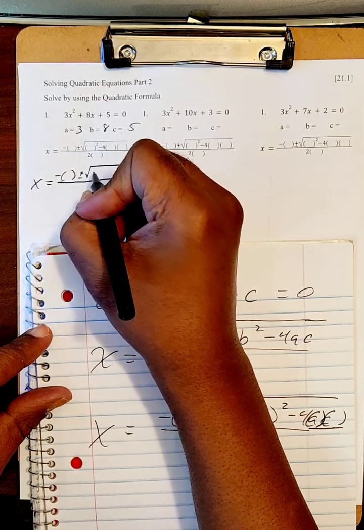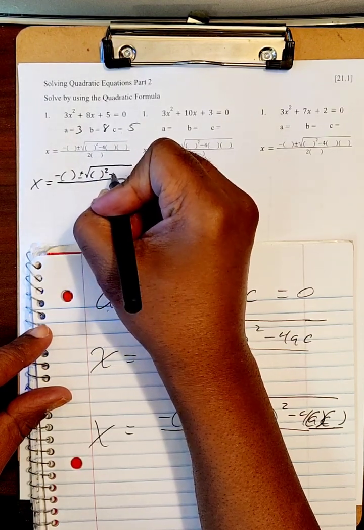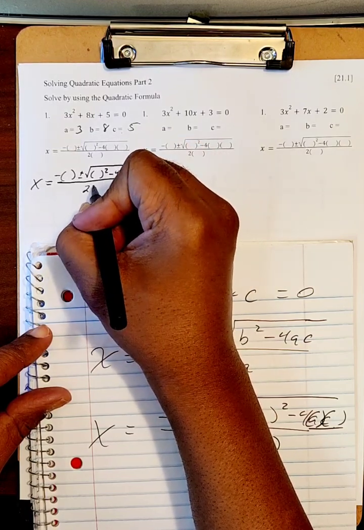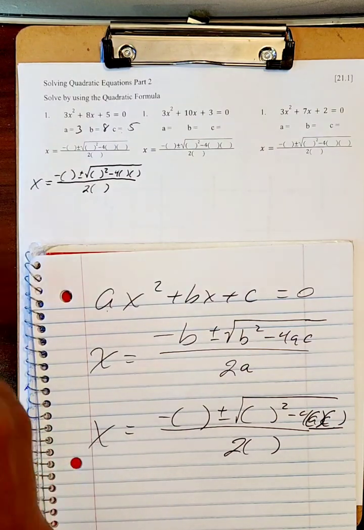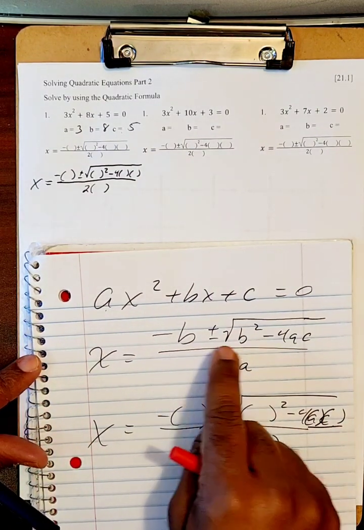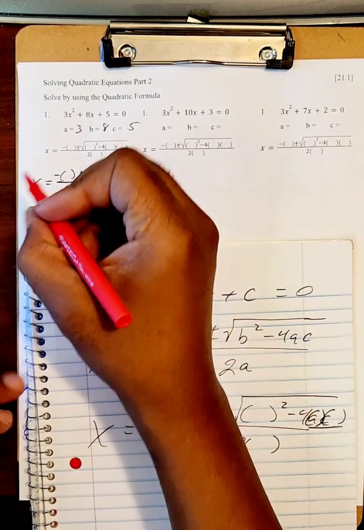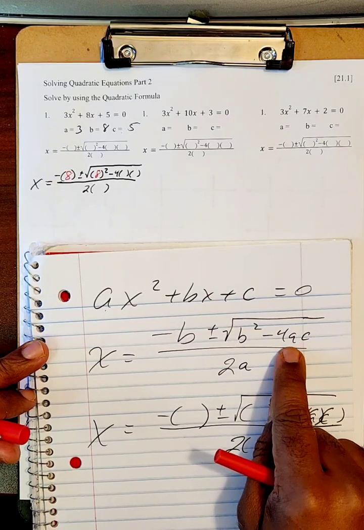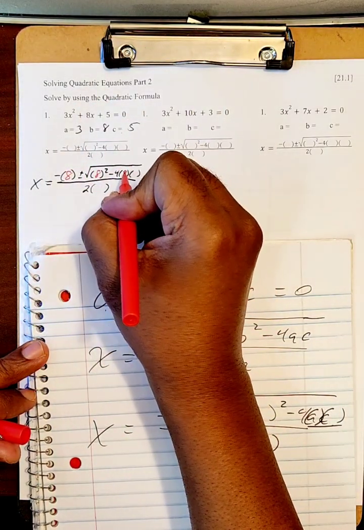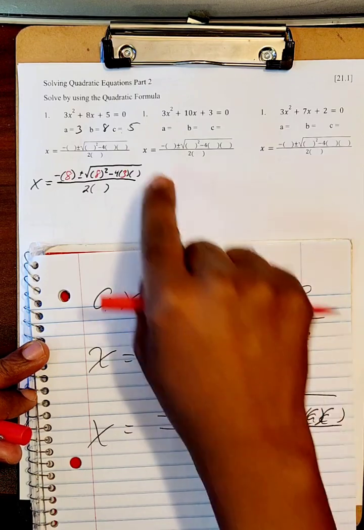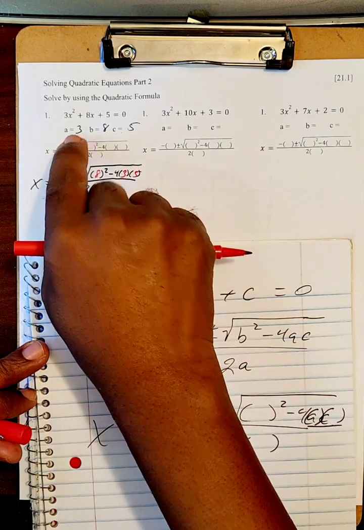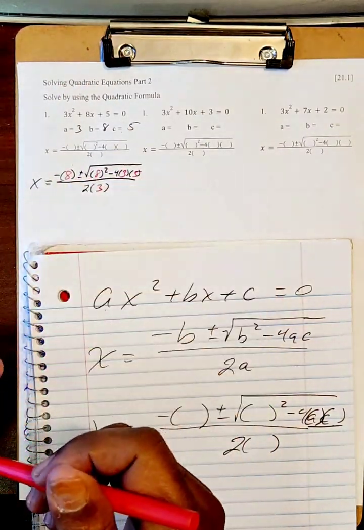Parenthesis here, minus 4, parenthesis, and then all over 2 and parenthesis. All right, so according to the formula, we got b and b, which is the 8. So the 8 goes here and here. Next, we need a. A is 3, so that goes here. And here we need c, which is the 5, that goes there. Underneath we need an a, so a is 3, so 3 goes here. Okay, now we have our numbers in.